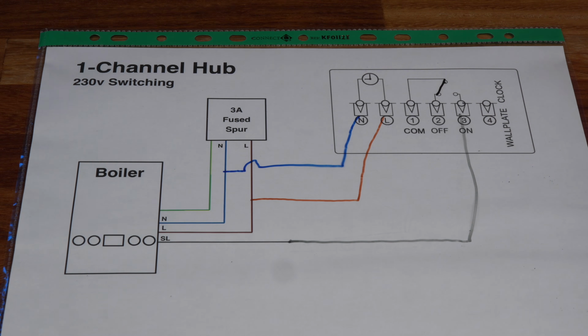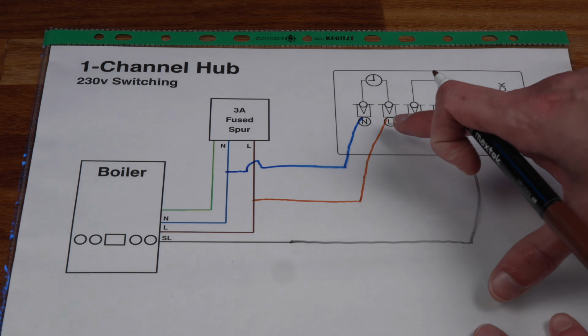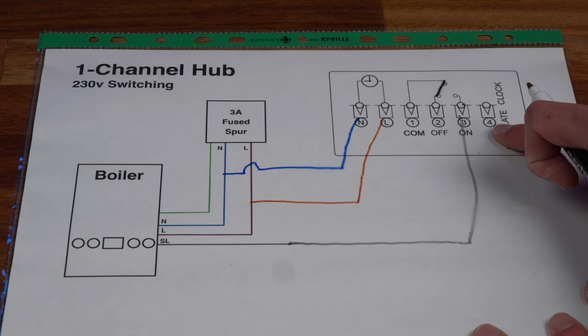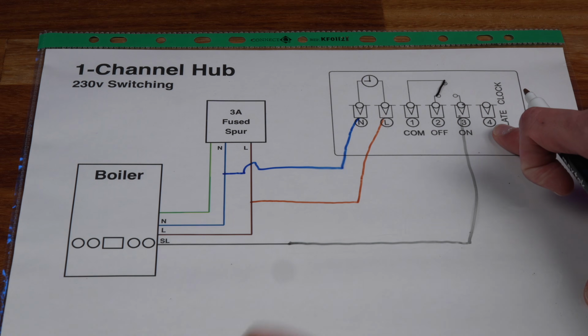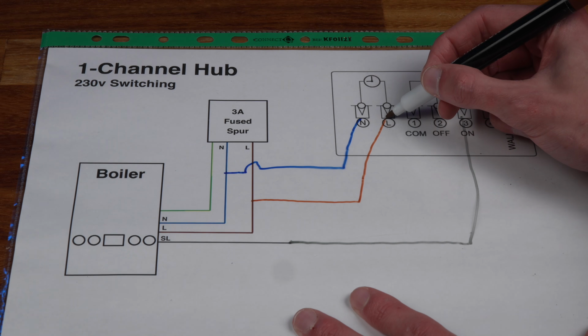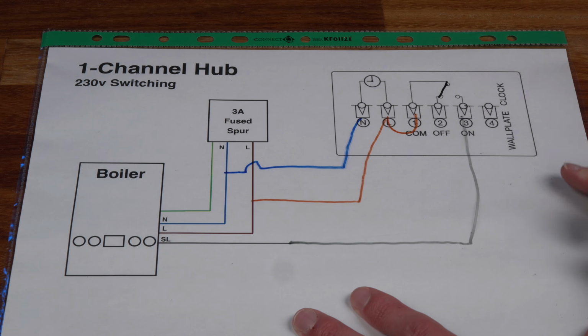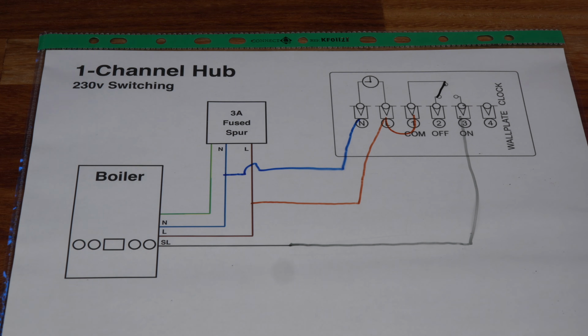So when the heating turns on, the on terminal will be connected through to a terminal that's completely disconnected. So what we need to do is connect a permanent line to this common terminal, so that when the heating turns on, that permanent line gets connected through to the switch line off to the boiler. To do that, all we need to do is put a little link wire between the line terminal inside the hub and the common terminal like that, and that'll just work.